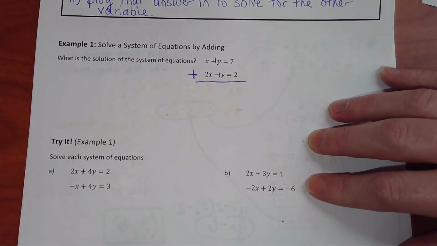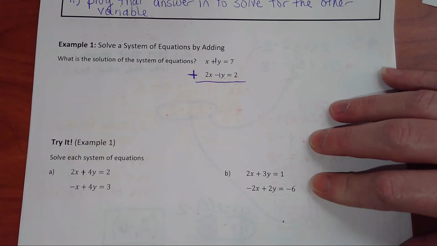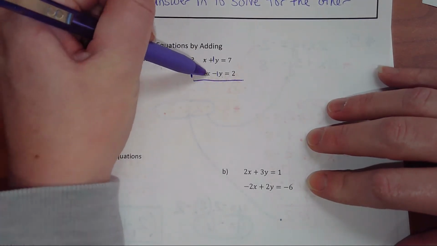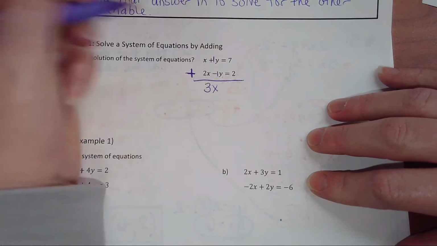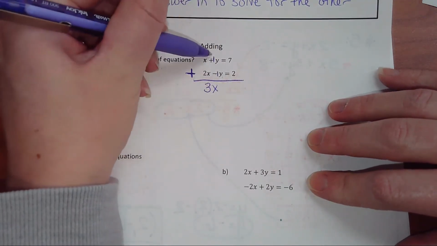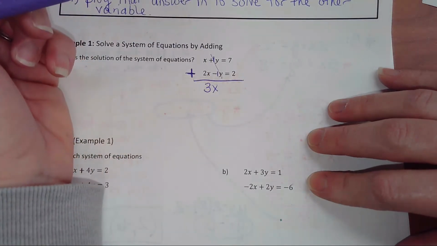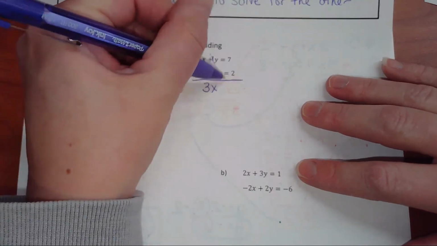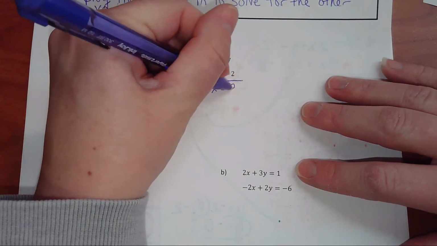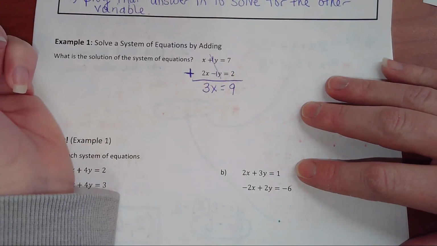So when you add them, and I'm not joking when I say you add them just like you did back in elementary school, x plus 2x is 3x. 1 plus negative 1 is 0. Cancels out. Don't write it. Bring down your equal sign. 7 plus 2 is 9. Look how beautiful this is, guys.